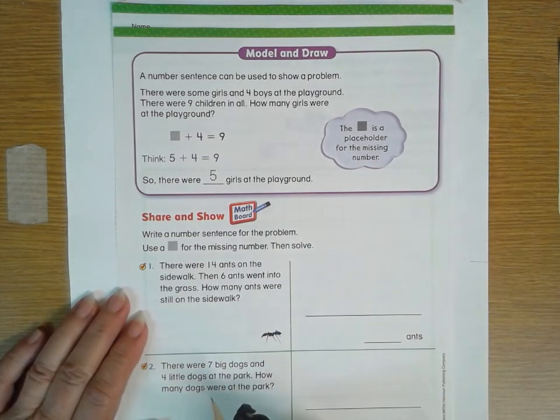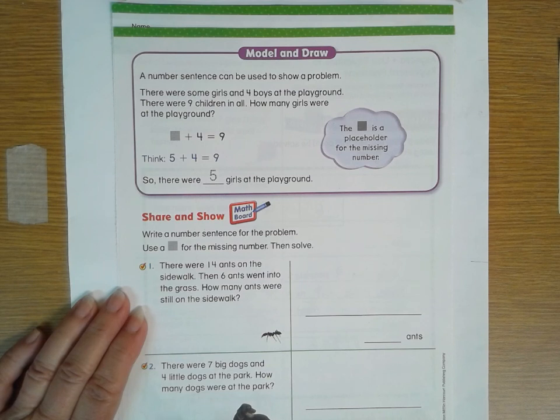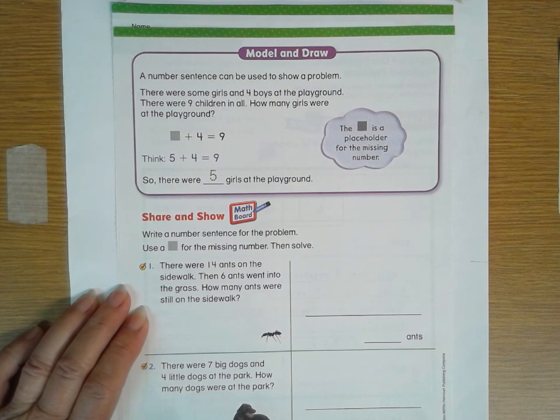So at the bottom it says, write a number sentence for the problem. Use a blank for the missing number and then solve. There were 14 ants on the sidewalk. Then 6 ants went into the grass. How many ants were still on the sidewalk?